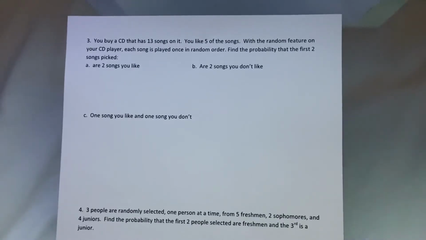Now, newsflash, we don't really use CDs anymore, and if you only like 5 of the songs on most things, your phone, MP3 players, anything, you just put those 5 songs and other ones you like on. But I digress. Imagine you still had a CD player.